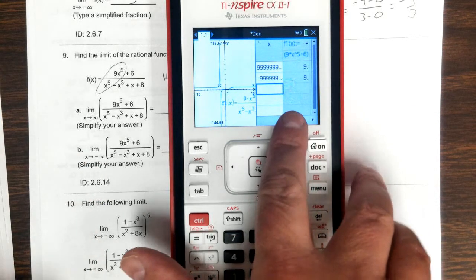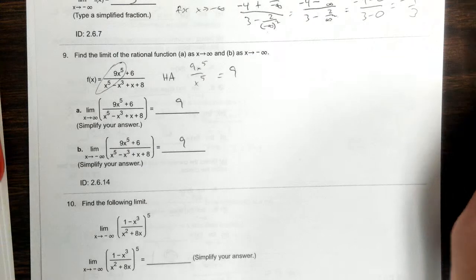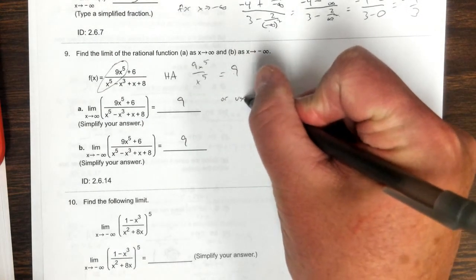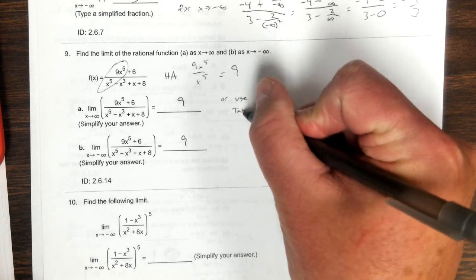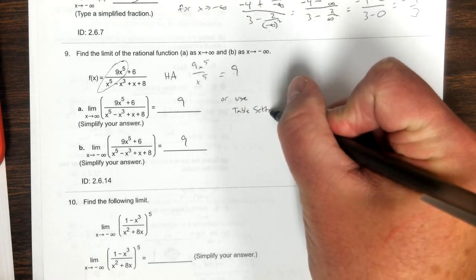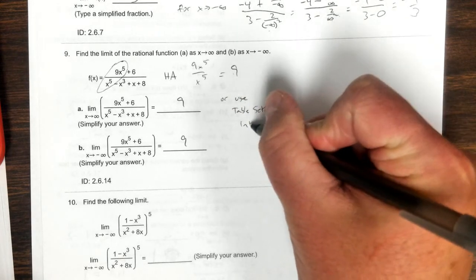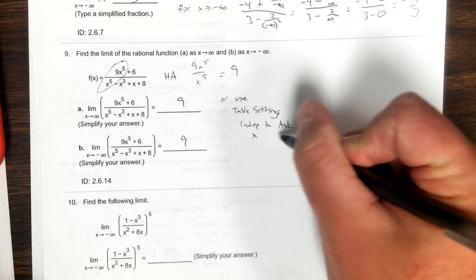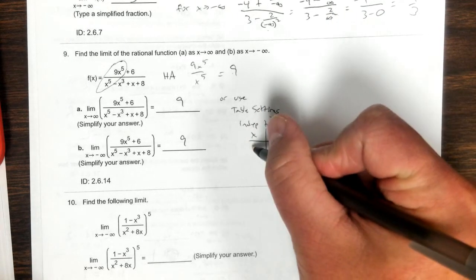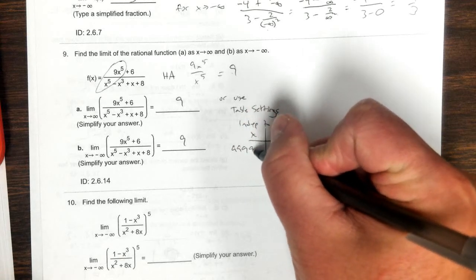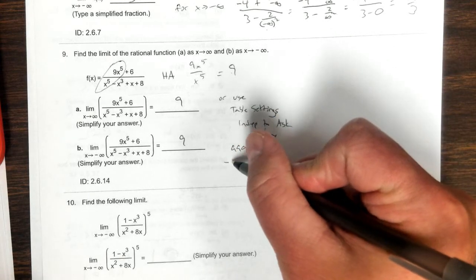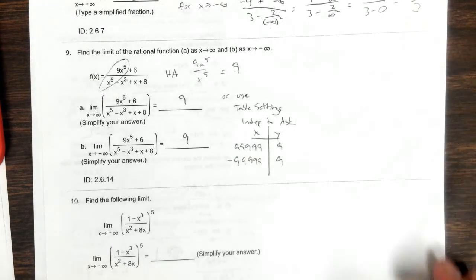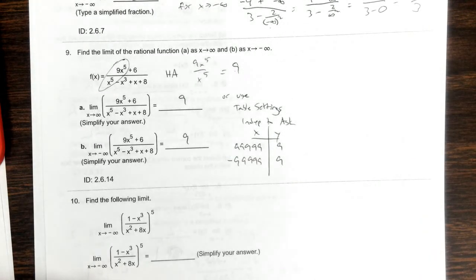So, there's a couple of methods. Either use the horizontal asymptote or use table settings, independent to ask, and then you want x as a bunch of 9s, and then you got 9, and then negative and a bunch of 9s, and again you got the same number. So it's really not bad.